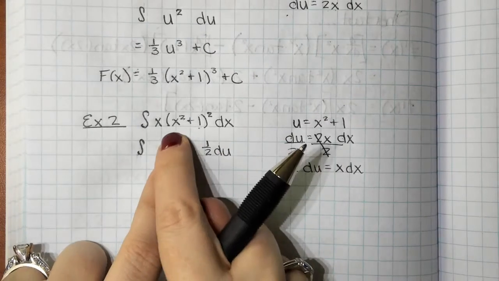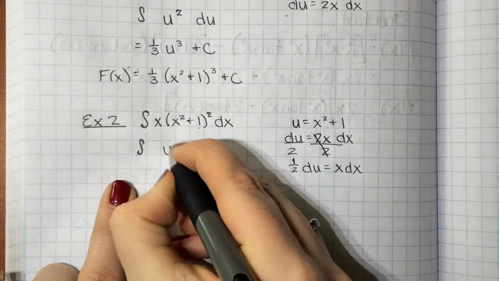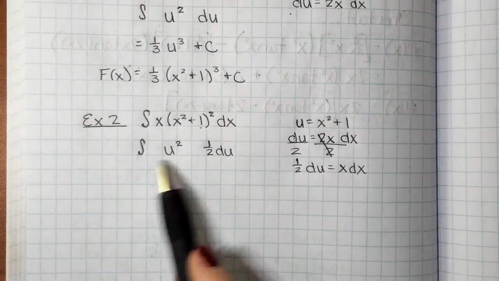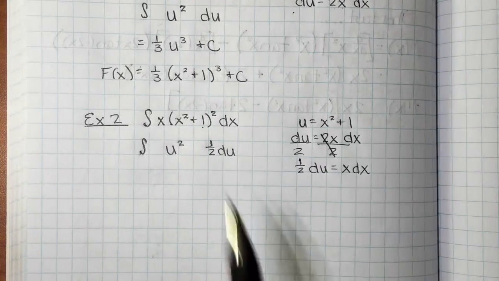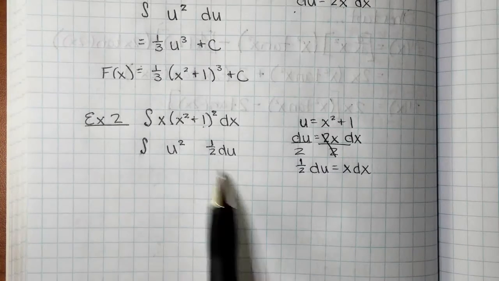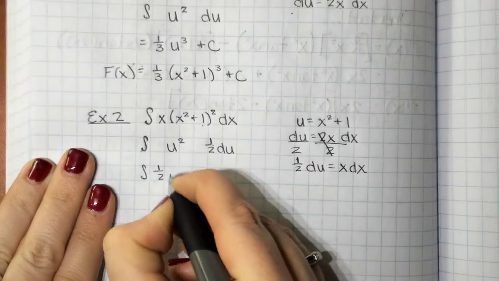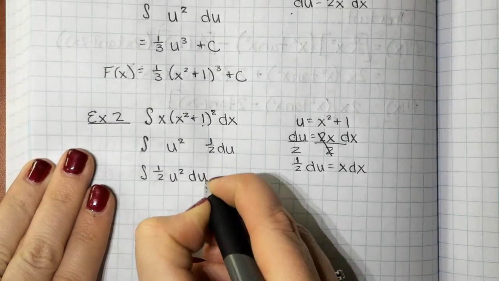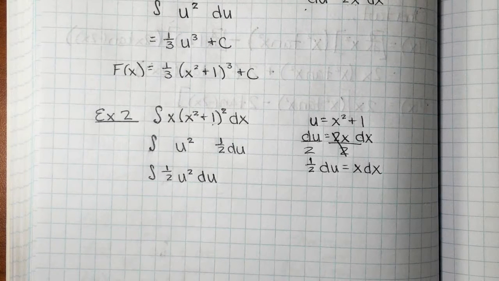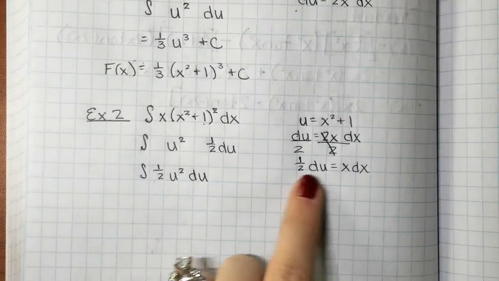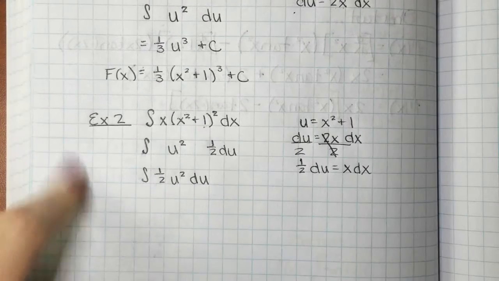If I want to replace x squared plus 1, what goes in there? U squared. Now, you might not like the way this looks, so what would you rather do? Where would you rather have that 1/2? Yeah, in front of everything. You can do that. This is completely legal. I divided by 2. I said that x dx was equal to 1/2 du. There's no x's there, so I don't have to worry about crossing my variables, right?